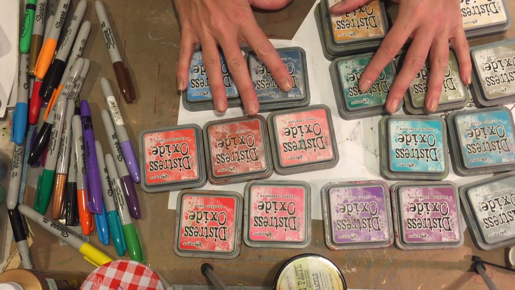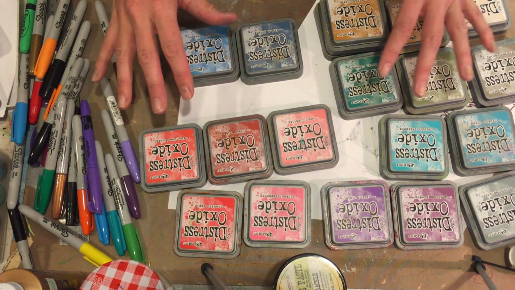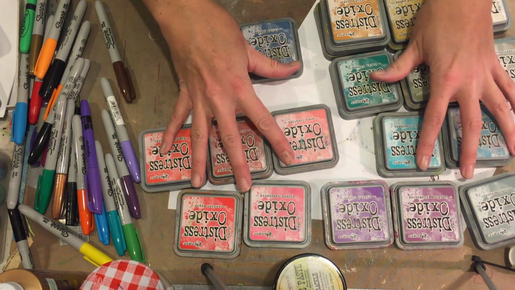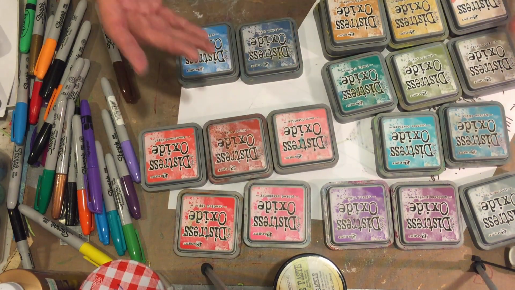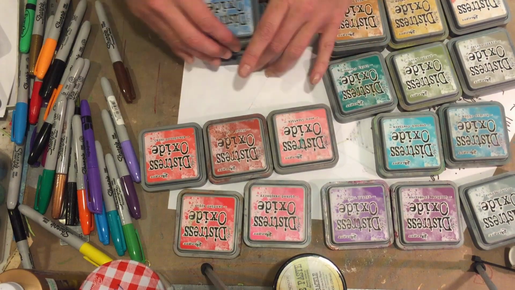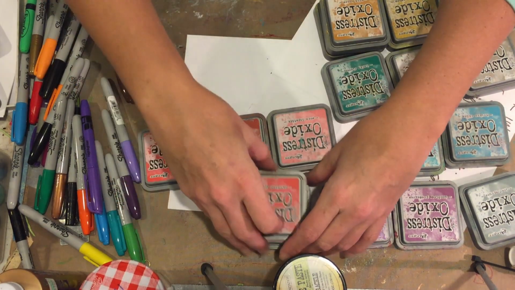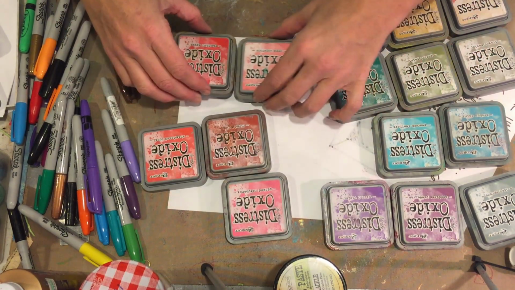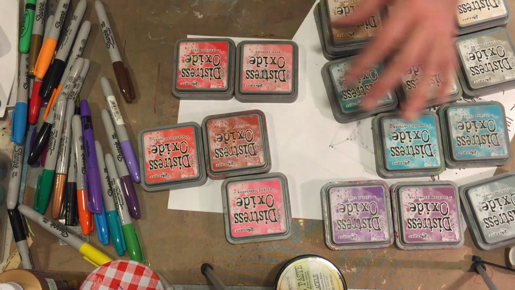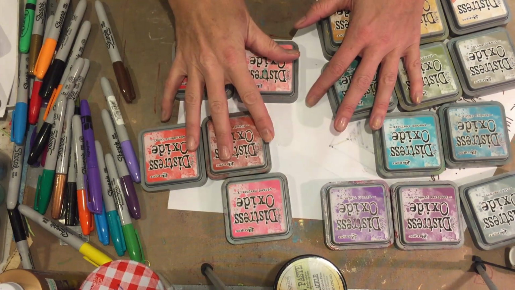So I was just kind of playing around with color to see if there would be a way that I could describe to you, while using color, what creates depth.